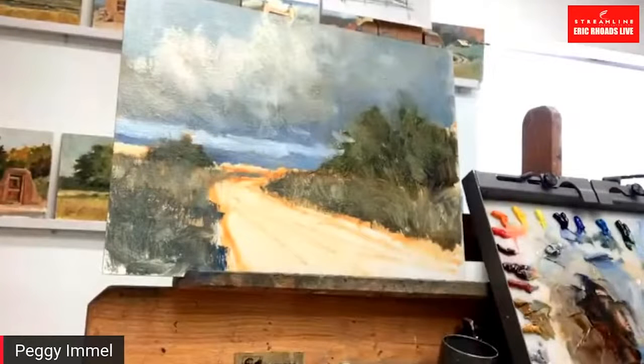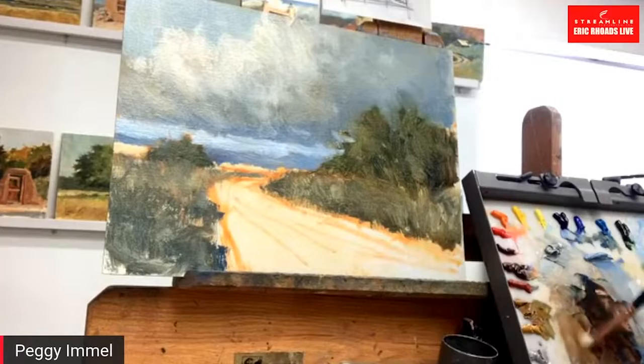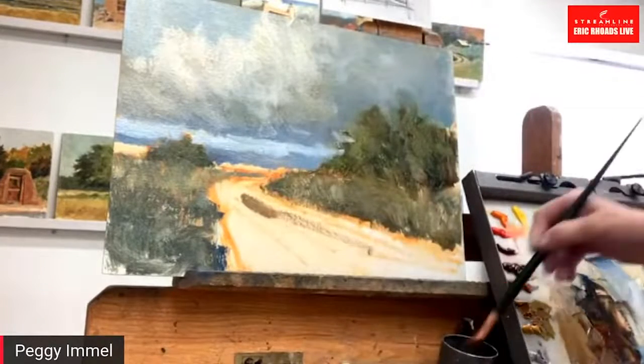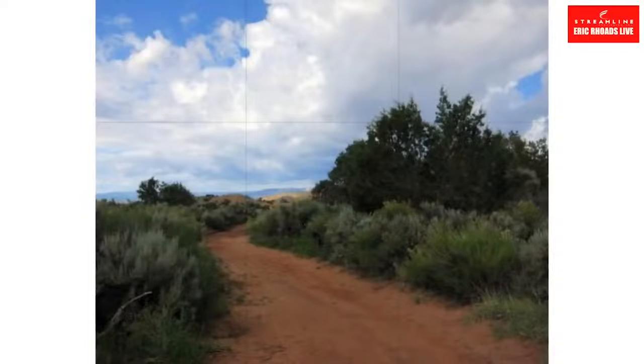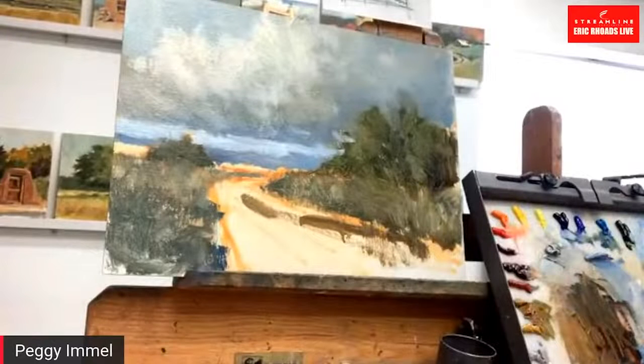I think that this needs to be warmer though. So let's see here. I'm going to pull up your reference photo real quickly. Yeah, sure. Okay, so it kind of looks like a terracotta road. Yeah. Very, very New Mexico. I'm going to get a bigger brush here so we can go faster.